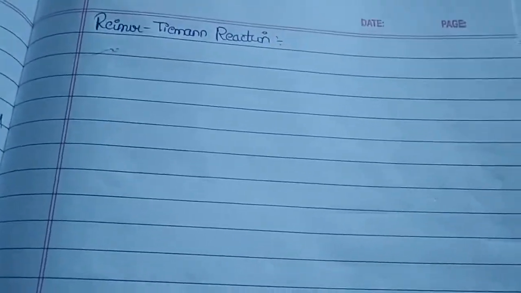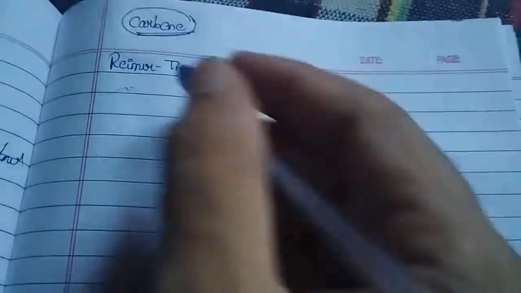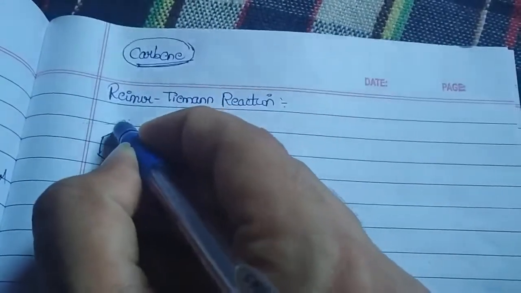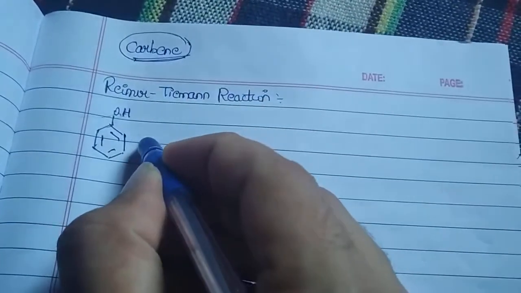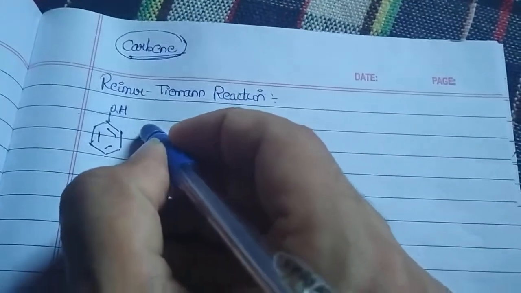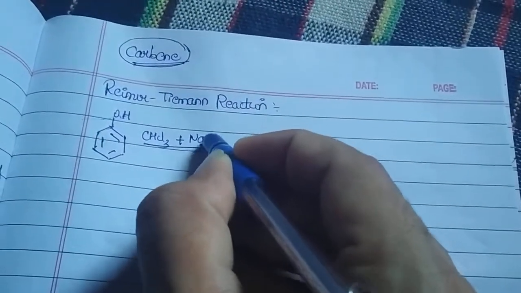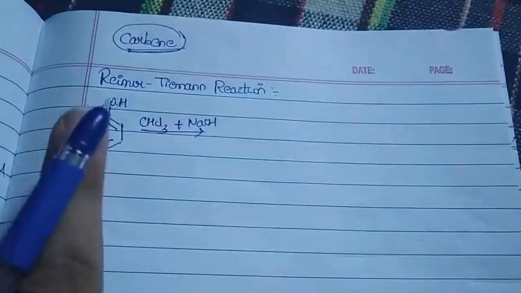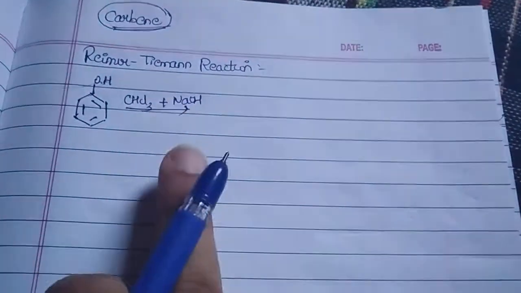Is that clear? Okay. Now first of all, let us study this Riemer-Tiemann reaction. So what does it say? Basically, when phenol is treated with chloroform, CHCl3, in the presence of NaOH, first you are going to get an intermediate.